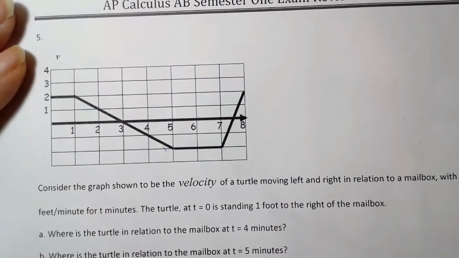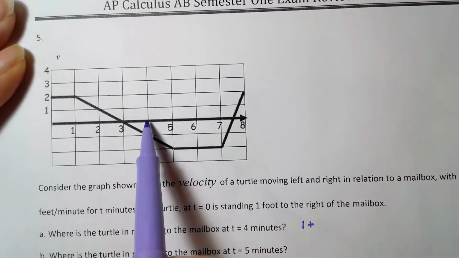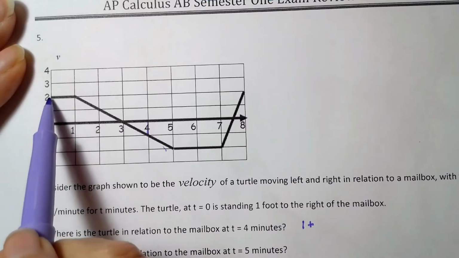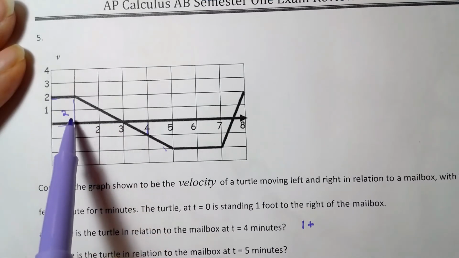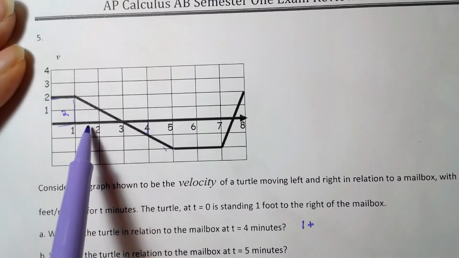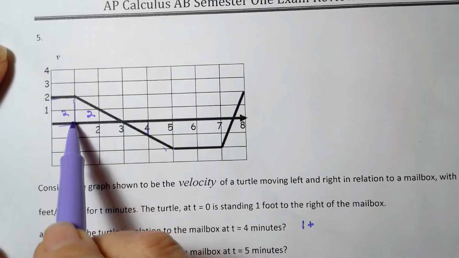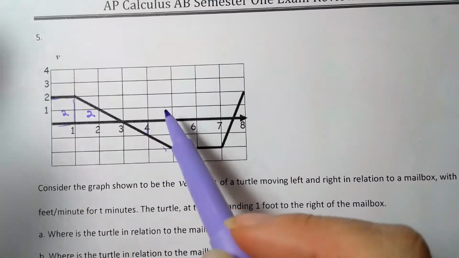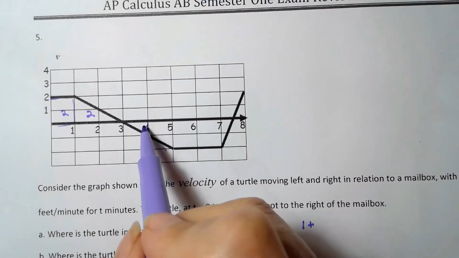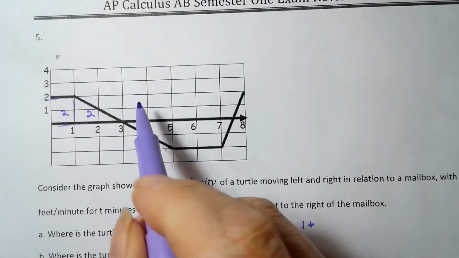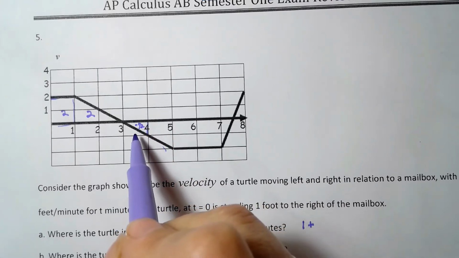Well, it's easy. I already know he's 1 foot to the right, and now all I have to do is add up these areas, right? So here's an area of 1 times 2, or 2. The area of this triangle is 1/2 base, so 1/2 of 2 is 1, times the height is 2, so this whole triangle is 2. Now the area of this little triangle is below, so we're going to subtract it out, and it's 1/2 times 1 times 1, so it looks like negative 1/2. Think of it as half below.